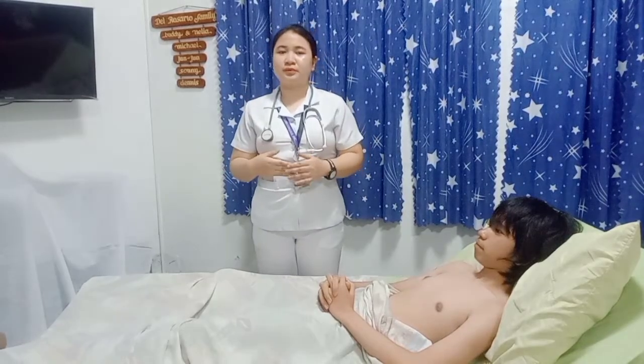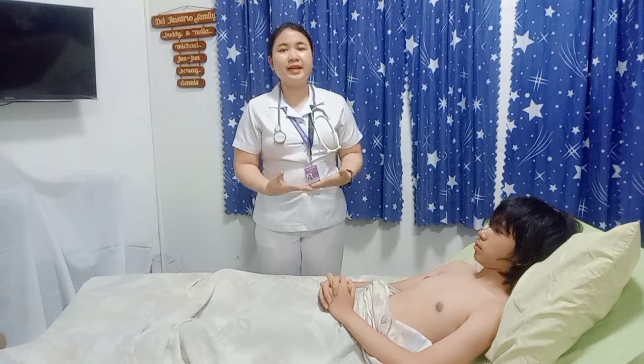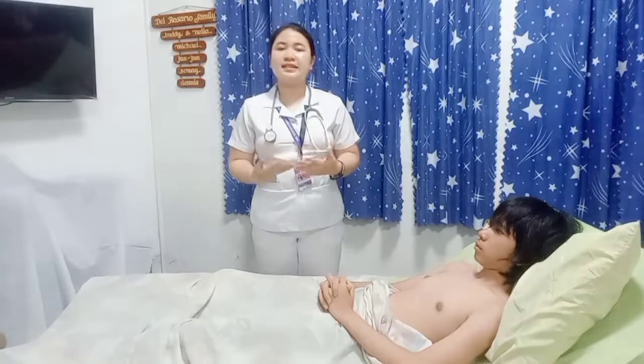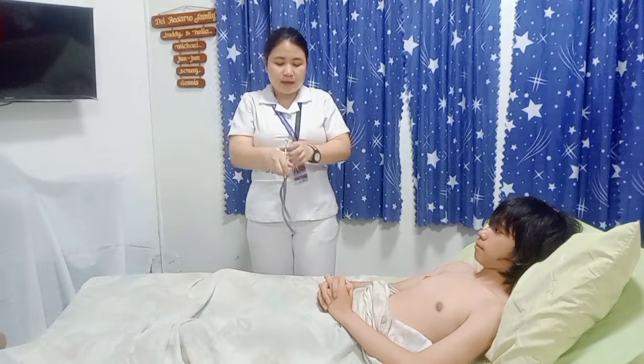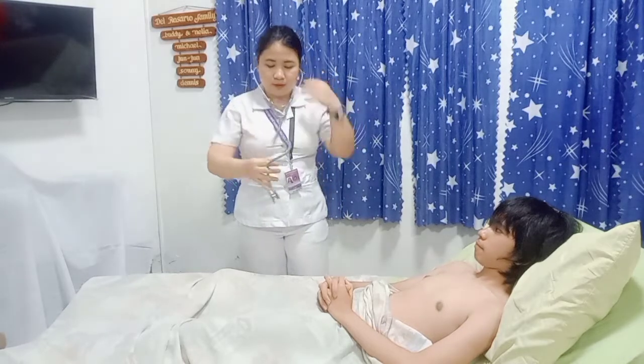Okay, so now, I will auscultate for the heart rate and rhythm. So by doing that, place the diaphragm of the stethoscope at the apex of the heart, here at the left fifth intercostal space mid-clavicularly, then listen to the rate and rhythm of the apical impulse. Count the heartbeat for a full minute. Okay, so I am going to auscultate now your apical impulse.